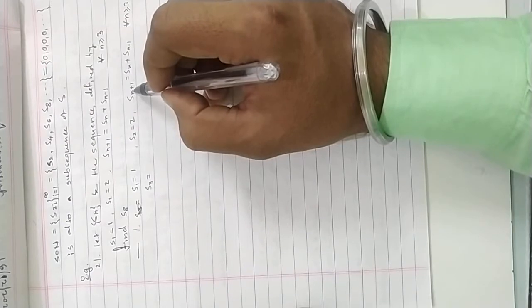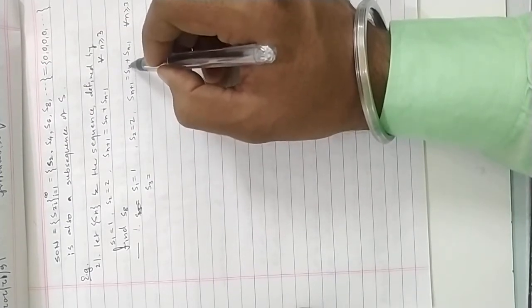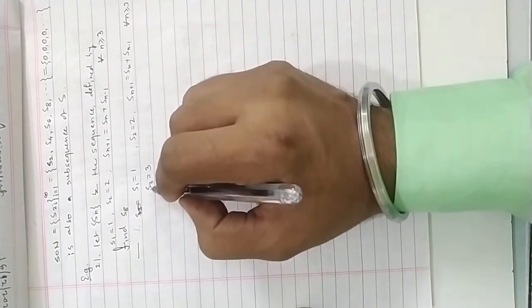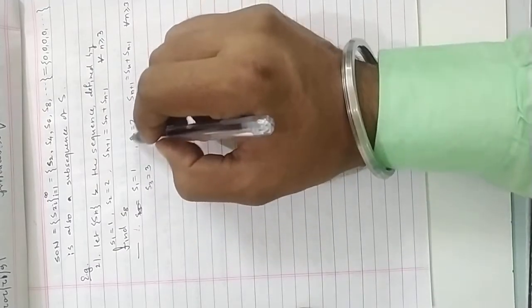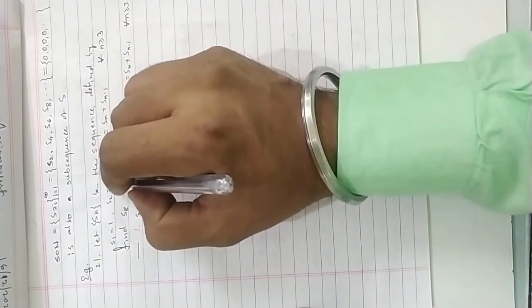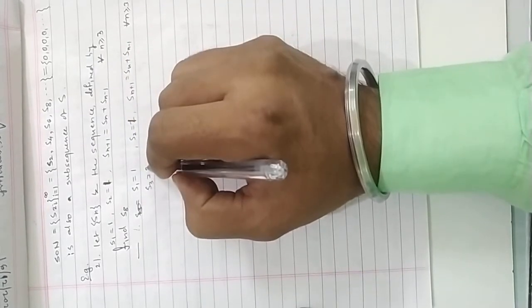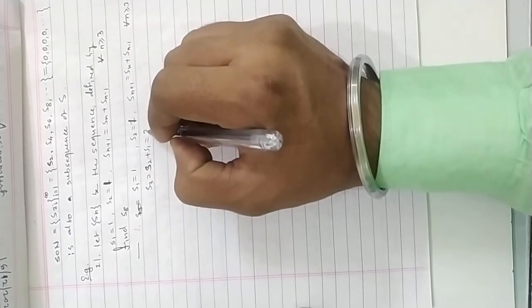For n equal to 2, S3 will be S2 plus S1. Sorry, S2 is 1. So it is S2 plus S1, 1 plus 1 is 2.